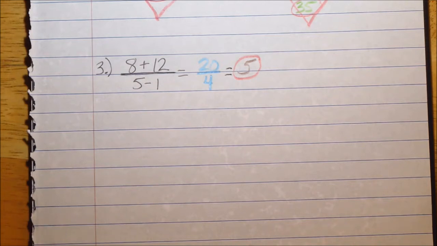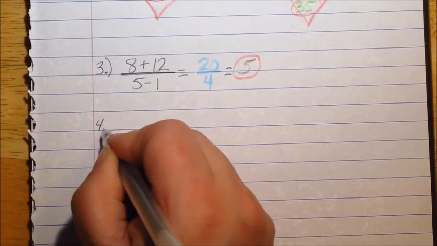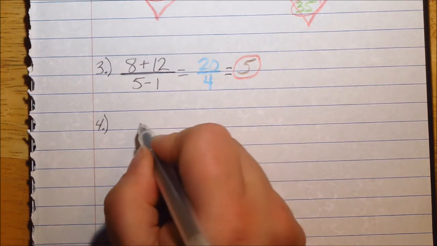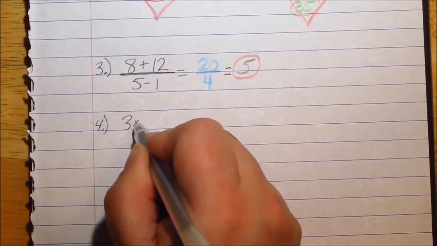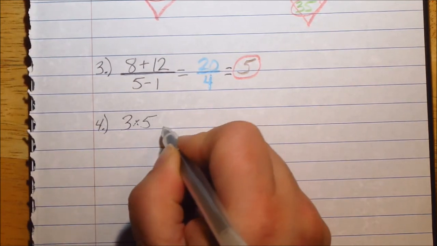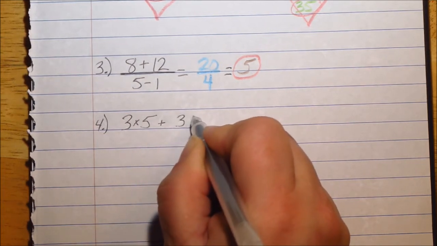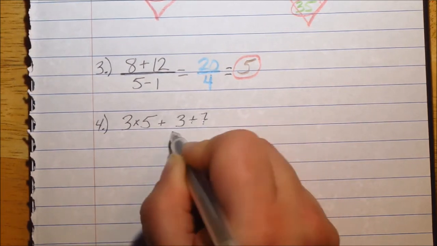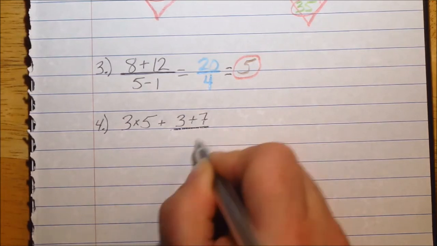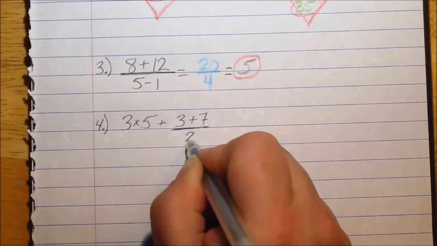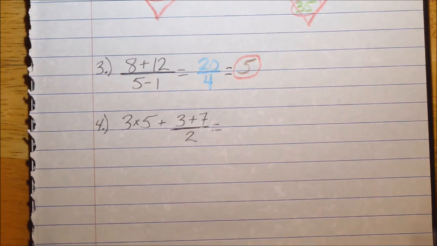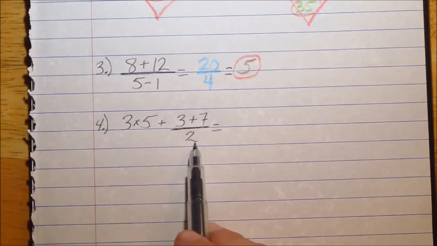So here we go. Number 4. Number 4 is 3 times 5 plus (3 plus 7) over 2, equals. All right, we still have to deal with this grouping symbol first.